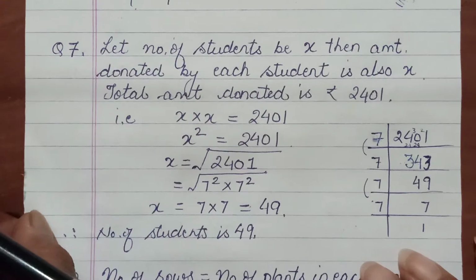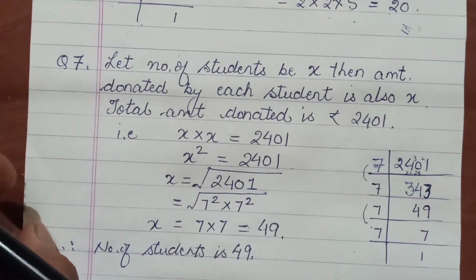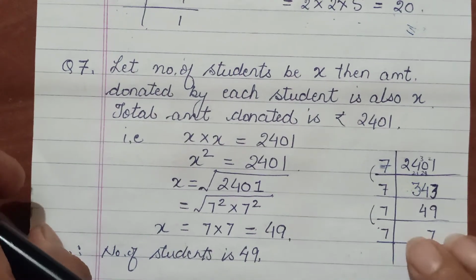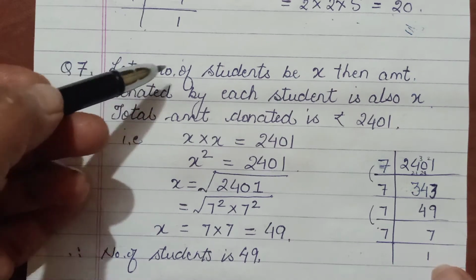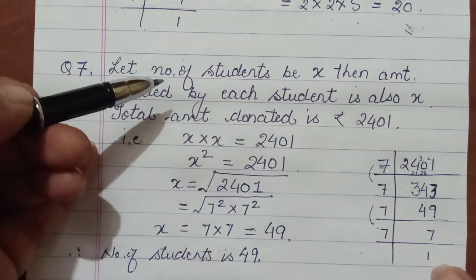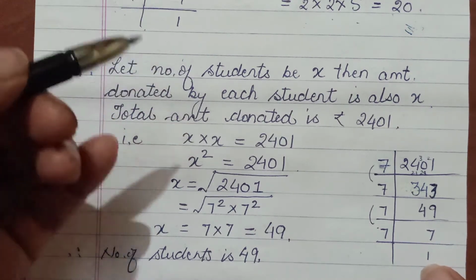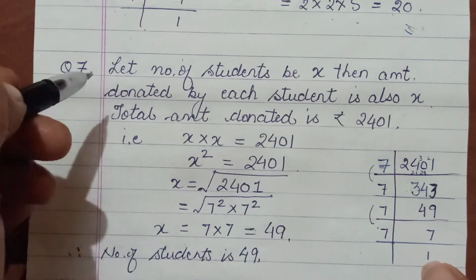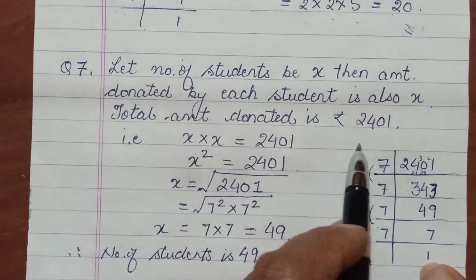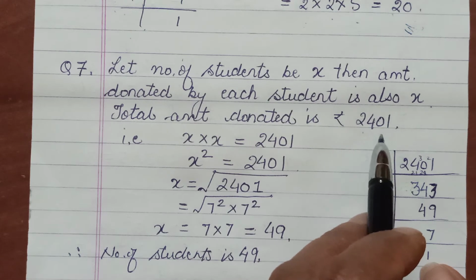Then in the 7th one, children, that's a word problem. You were told that we have a certain number of students, and each student contributes the same amount as the number of students, and the total amount was given as 2401.